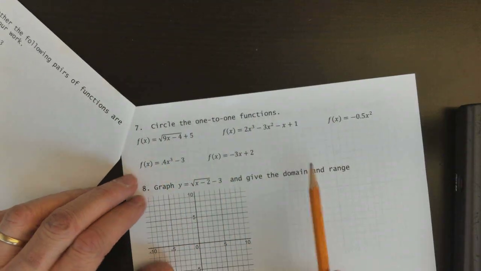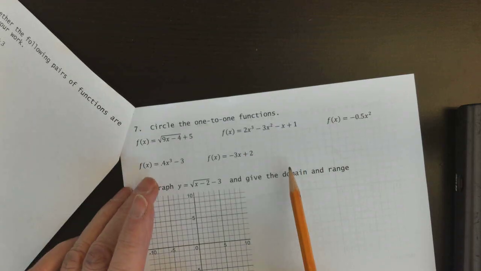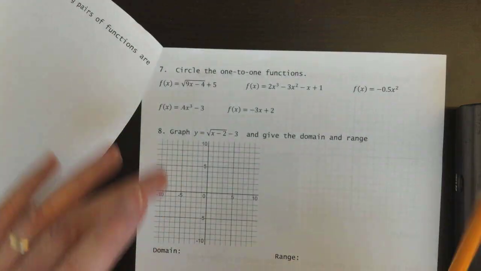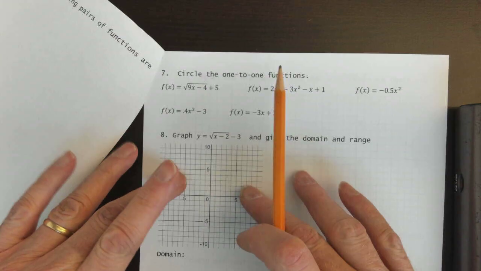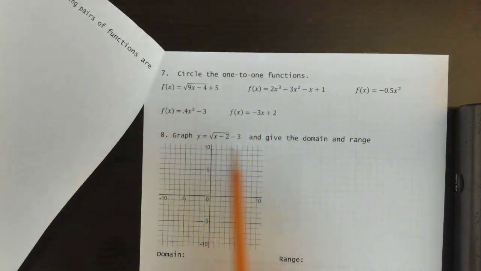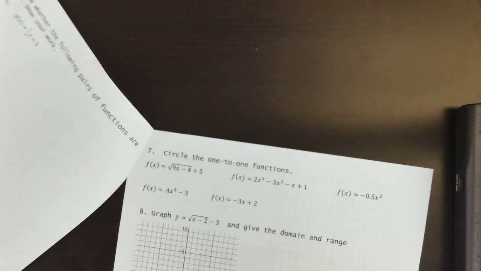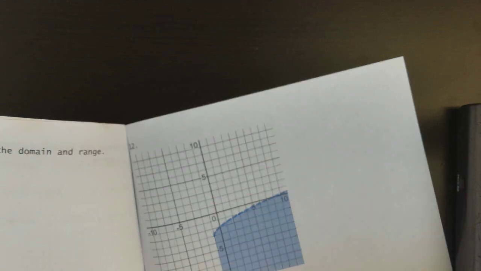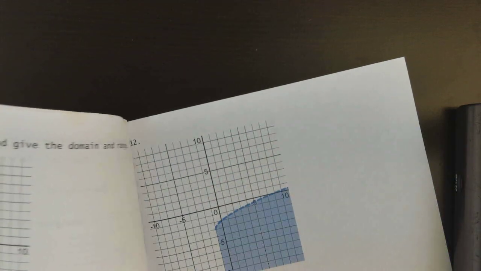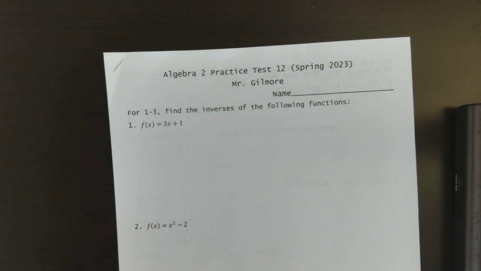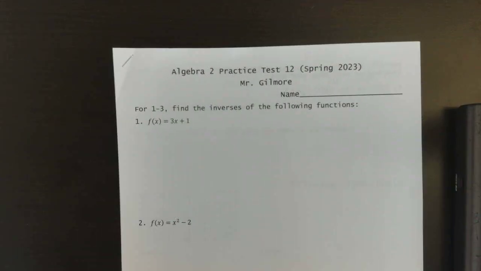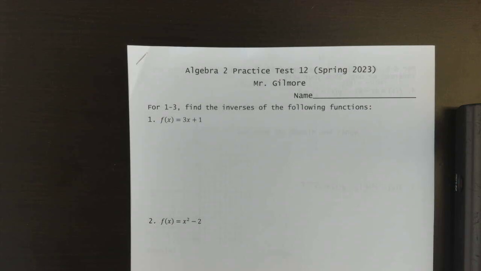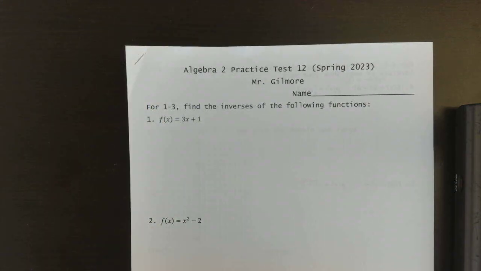We have a question here that asks what the one-to-one functions are. We'll discuss what those are. And we're going to graph a couple of square root functions. Actually three, and then we have three graphs that are made, and these look like inequalities because of the shading, and we have to come up with that inequality. This will look very similar to the format you'll be taking on the real test. So, let's go through that.